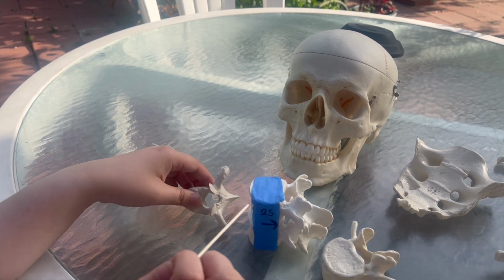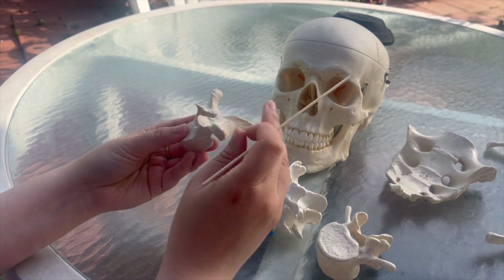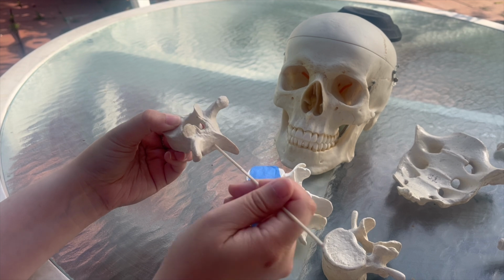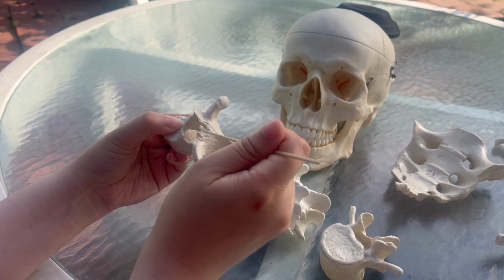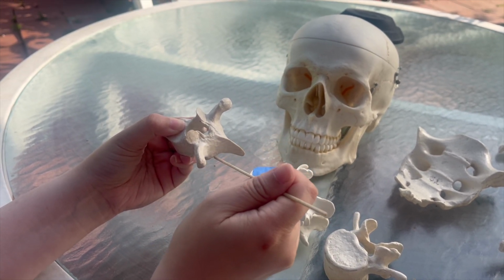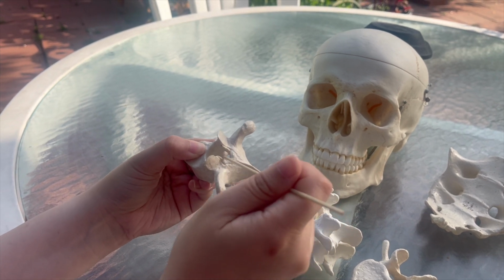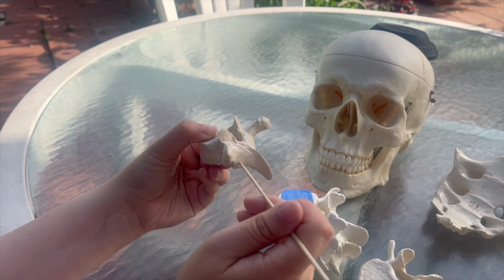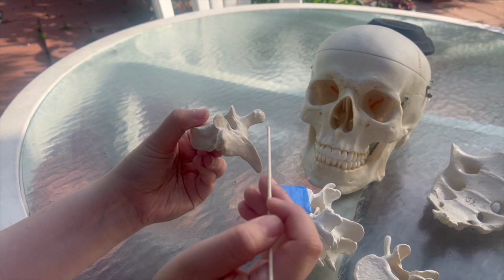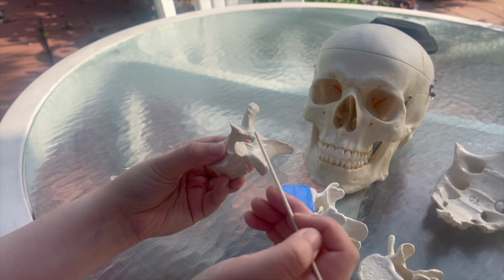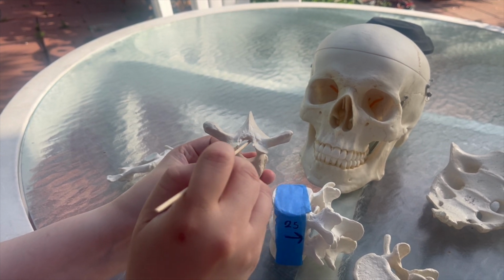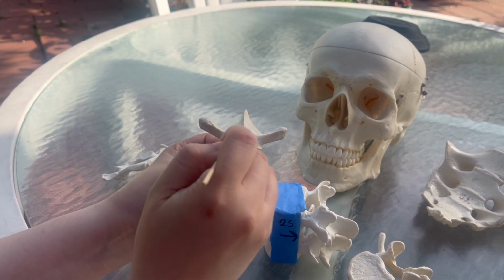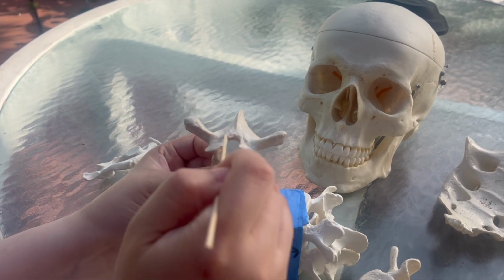Some other features we need to go through: imagine there is a ribbon going across this area right here. This ribbon is going to be the lamina. The lamina is a portion of the vertebra that connects the spinous process to the transverse process. So you have the lamina right here, it is this region, and then you have the lamina on the other side as well.